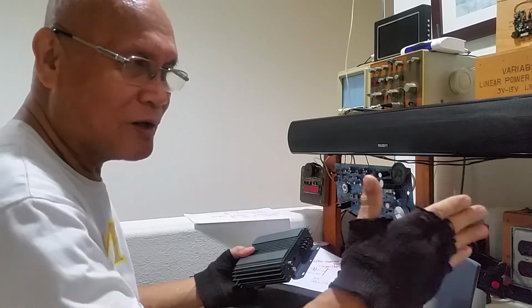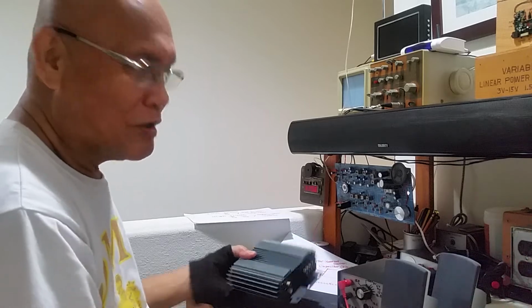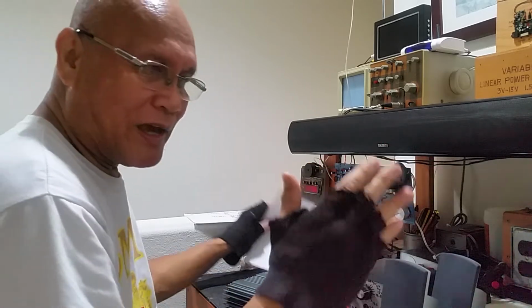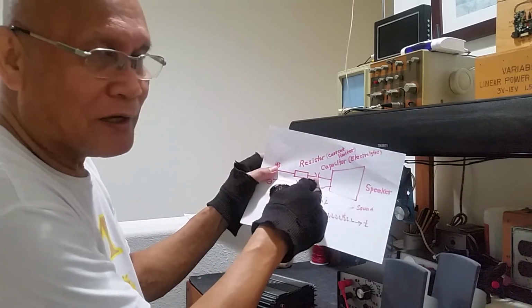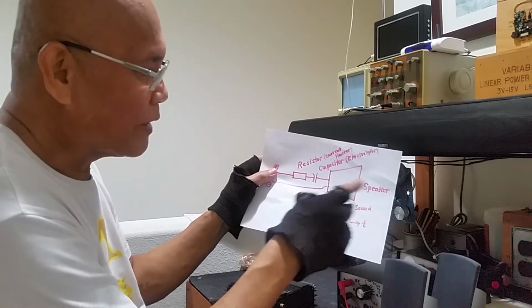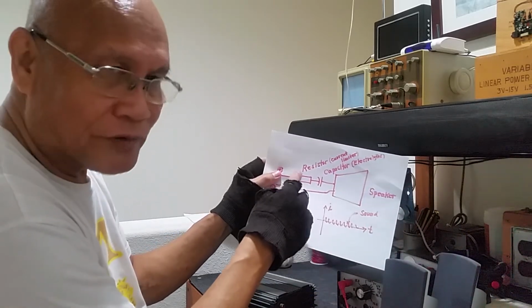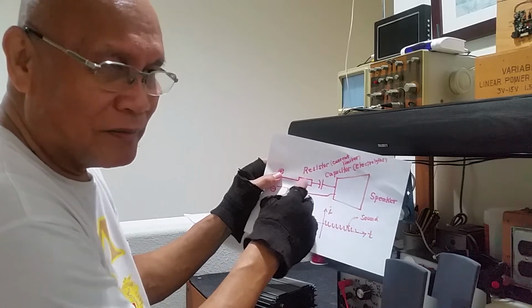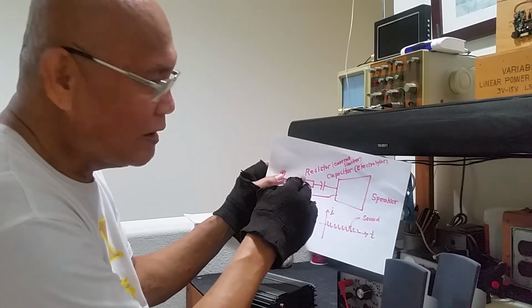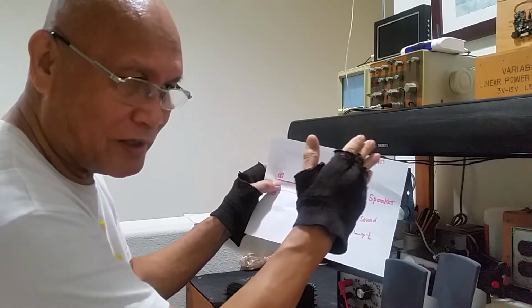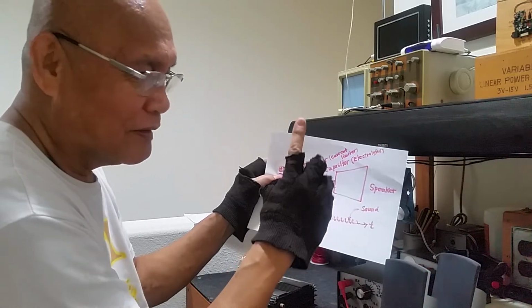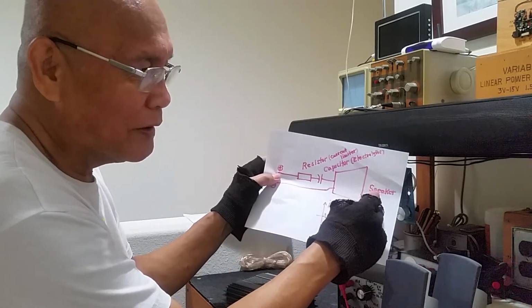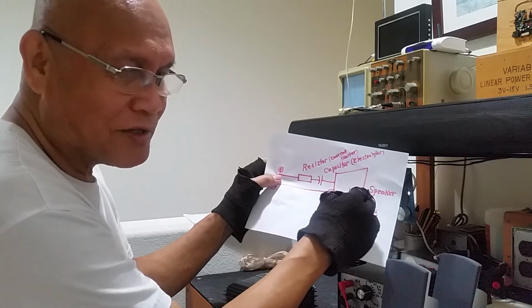Others have a humming sound when you try to bring the output. So to prevent the humming sound, put an electrolytic capacitor on the plus side. And to prevent burning of the speakers, connect a resistor, maybe 5 watts or 10 watts, in series with the plus terminal. That's to prevent the burning of the speaker and to prevent the humming sound.